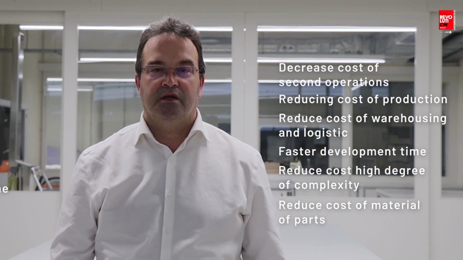In terms of comparing the cost per part and complexity, it is well known that additive manufacturing keeps the cost almost constant when we are increasing the complexity. Comparing with traditional manufacturing, the costs will increase when we increase the complexity.